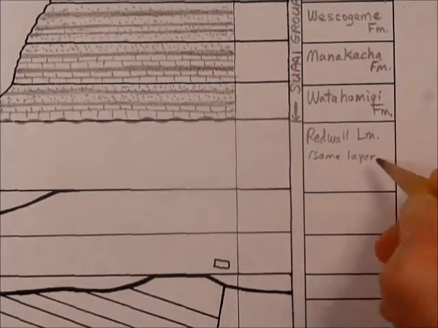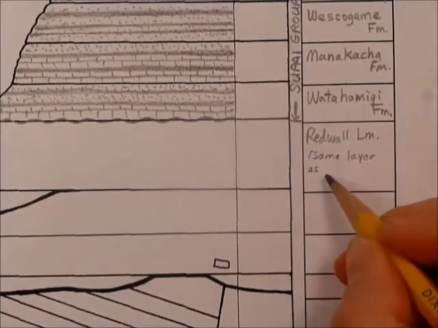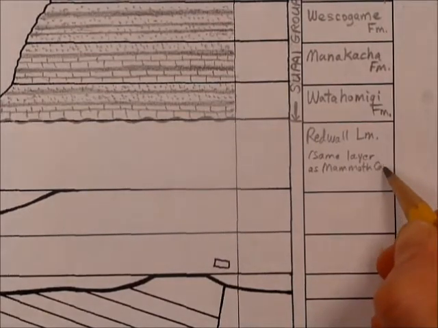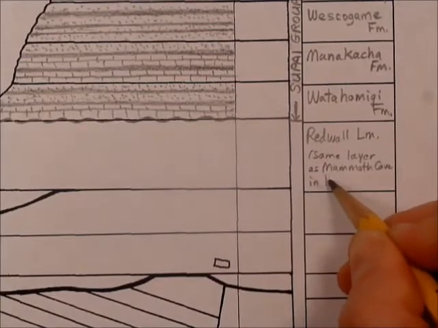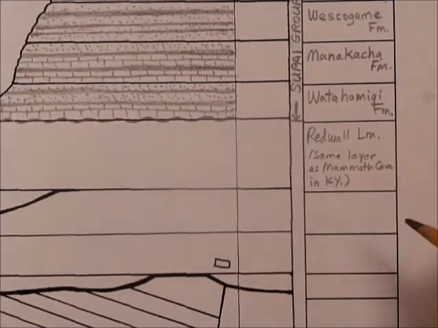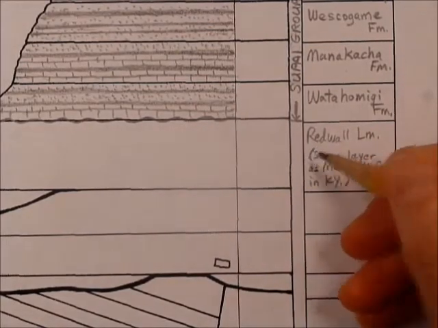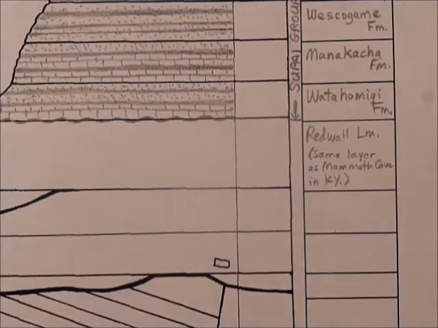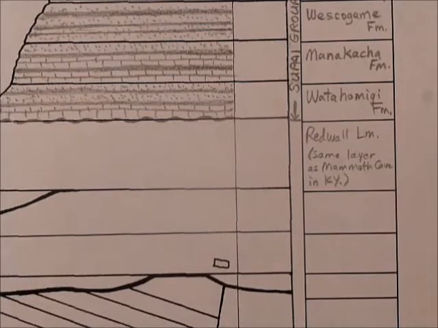Same layer as mammoth caves in, I'm just going to put KY for Kentucky. Now if you're outside the US, maybe that's not so interesting to you, but anyways, Mammoth Cave is very, very famous, even if you don't live in the U.S. And that just shows you how large these layers are.